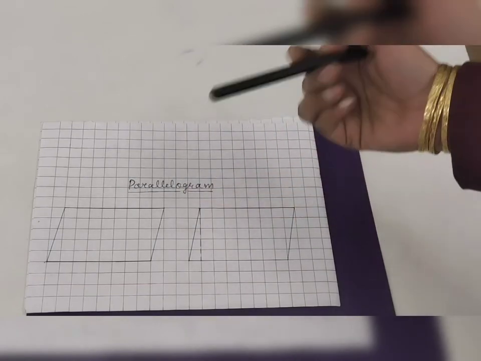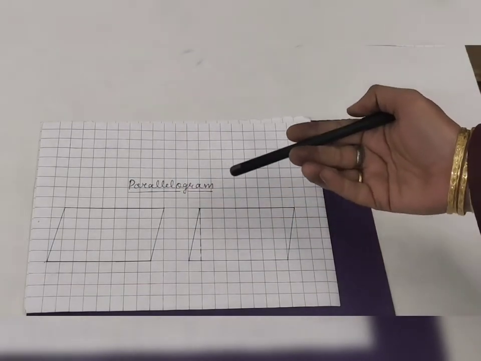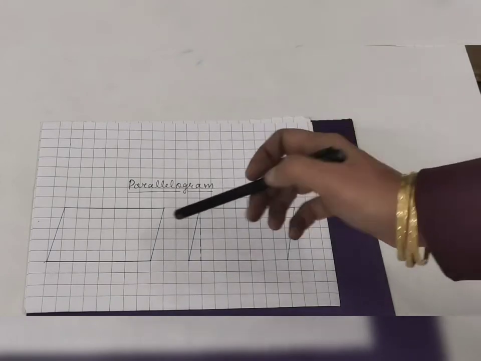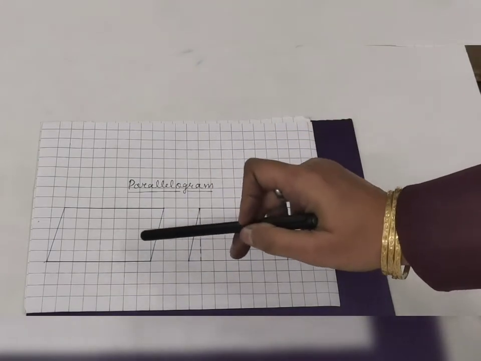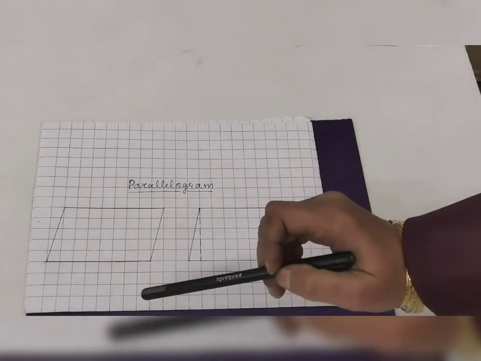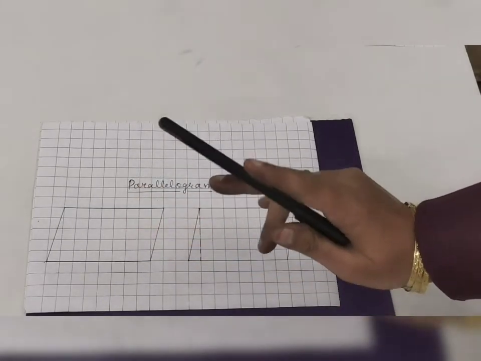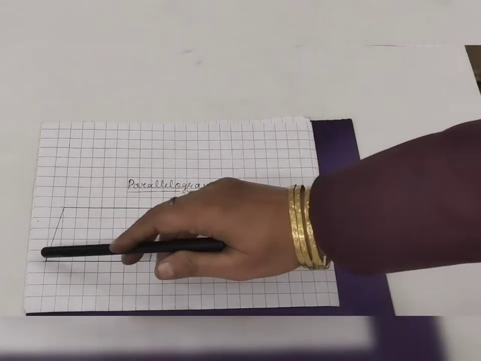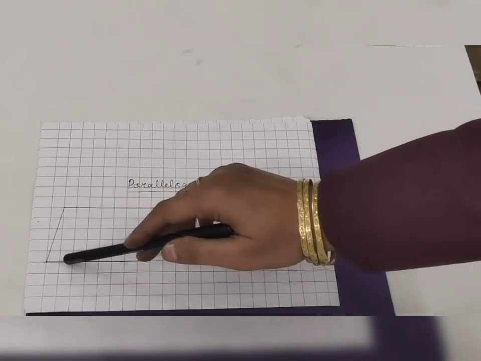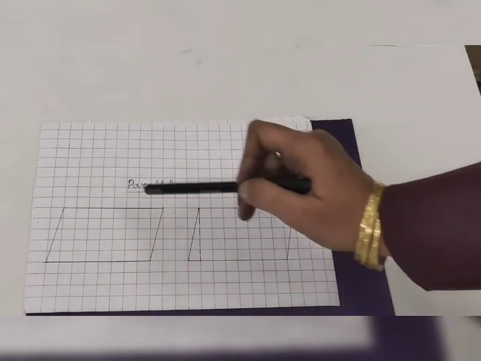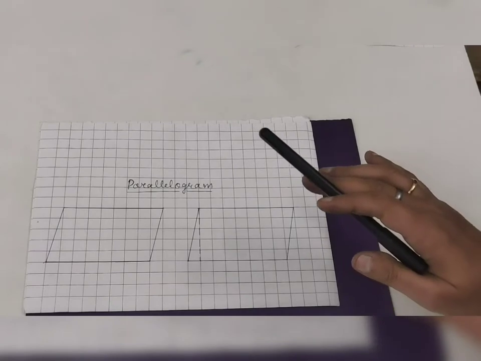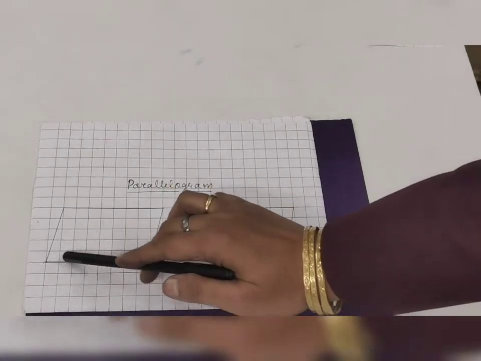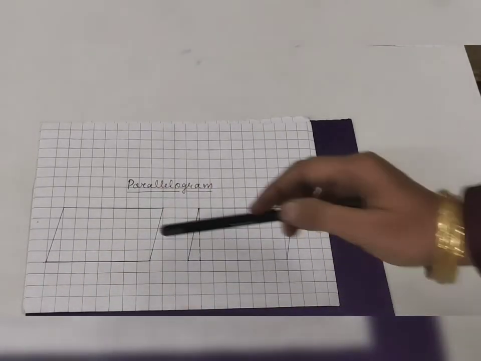In what way is it different from a rectangle? Same thing is in a rectangle, but in what way can we say the parallelogram is different from a rectangle? Because in a rectangle the adjacent sides are at 90 degrees, but here this condition is not there. There can be any angle between the two adjacent sides. So this shape is known as a parallelogram.